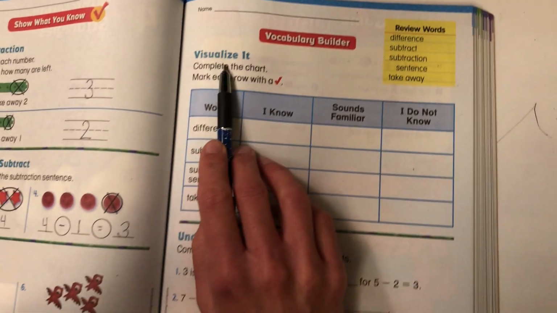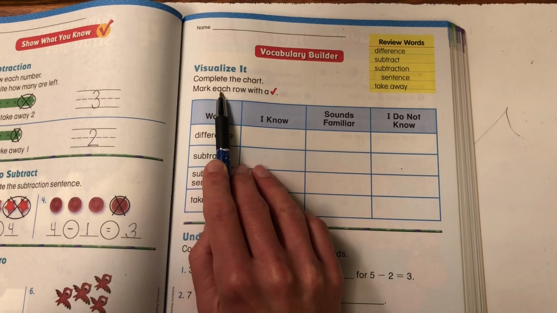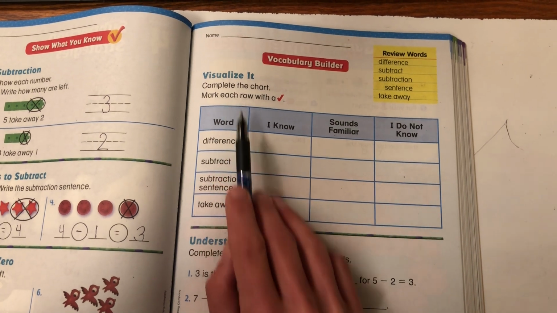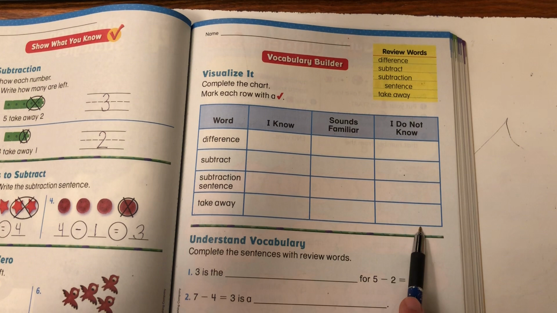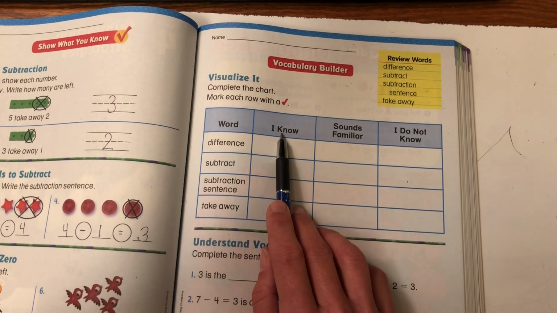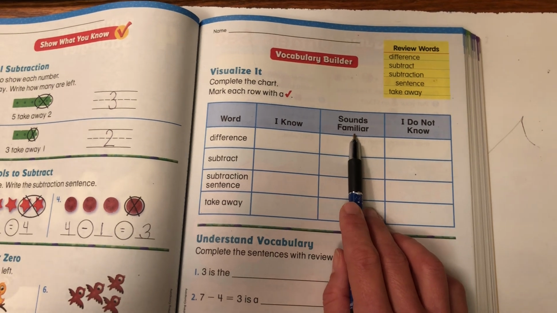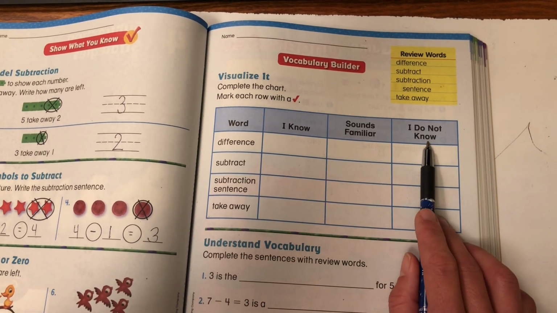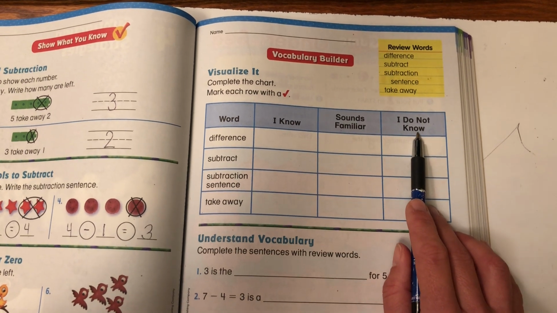Visualize it. Complete the chart. Mark each row with a check. So here we are going to think about the words in our chapter and whether I know them, they sound familiar, or I do not know. Think about these words.